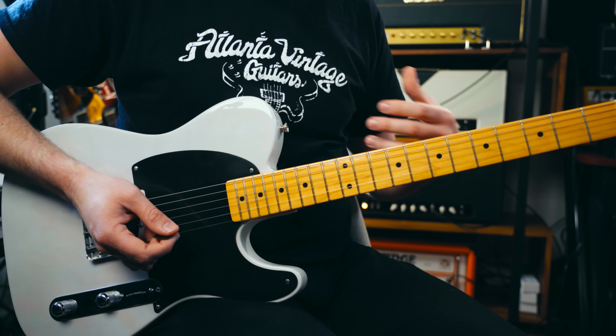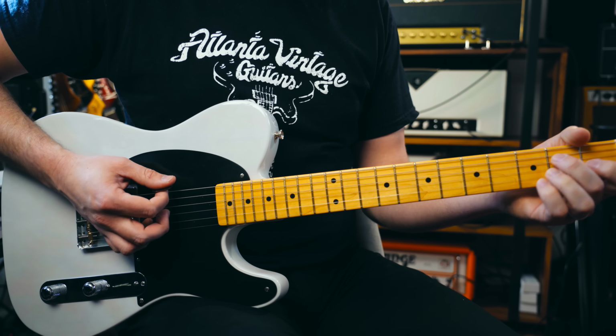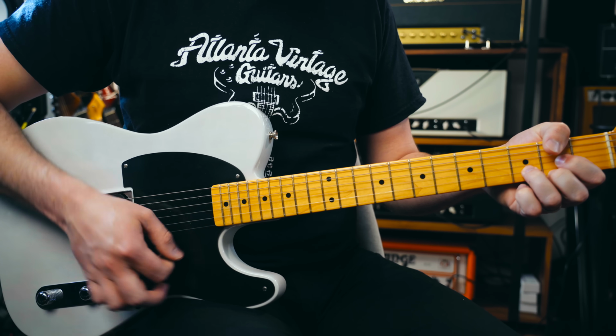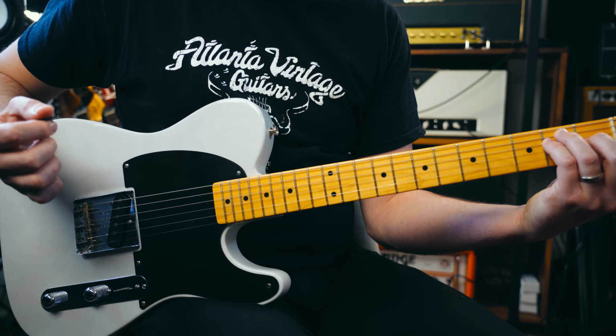Now these triad shapes come from what's called the CAGED system, C-A-G-E-D. And essentially what that means is you're taking these simple chord shapes like your C shape, A shape, G shape, E shape, and D shape, and moving their root notes around to different parts of the neck to play different chords. For instance, this bar chord that we just looked at, this G major, that's the E shape from the CAGED system. If you notice, this right here looks a lot like that right there.